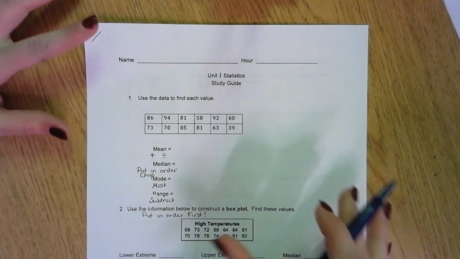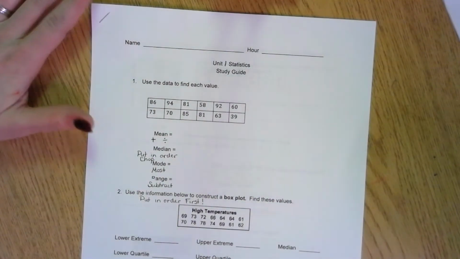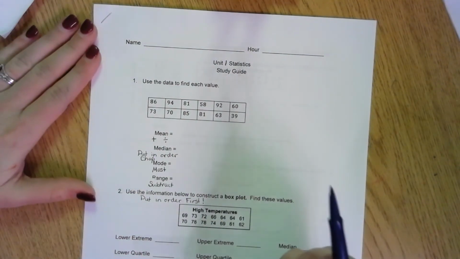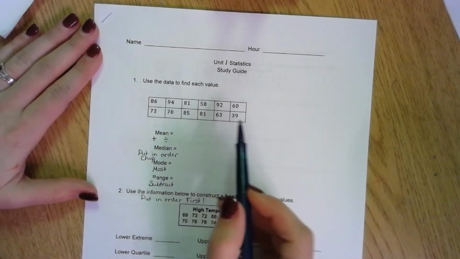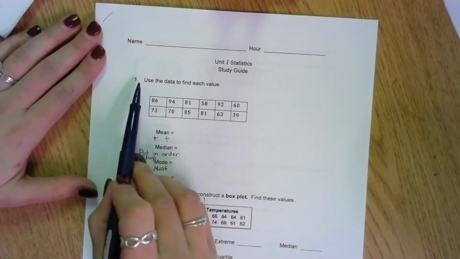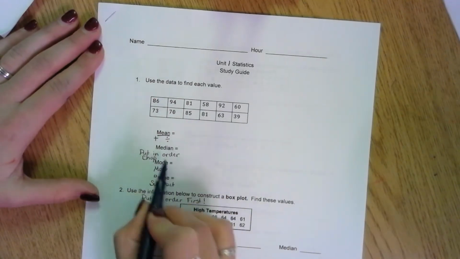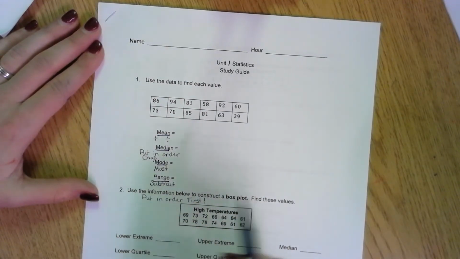Okay, here is the study guide. So we're going to go through this study guide so you guys can make sure you have the right answers. So the first thing I'm going to do is read what the question says. It says use the data to find each value. So I'm going to find the mean, median, mode, and range.